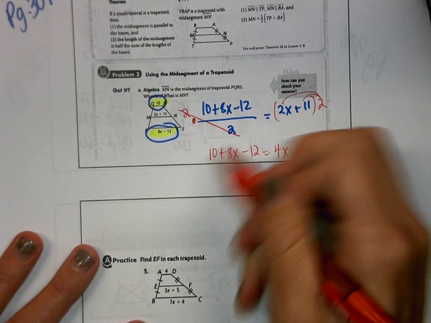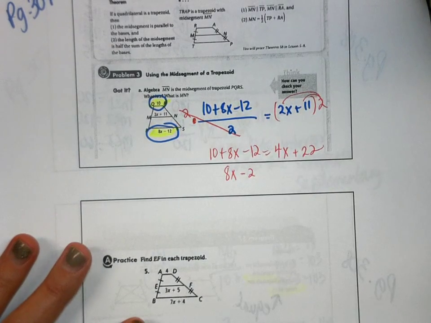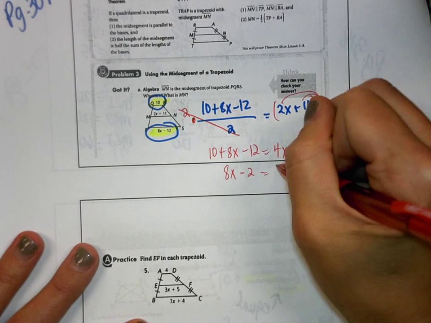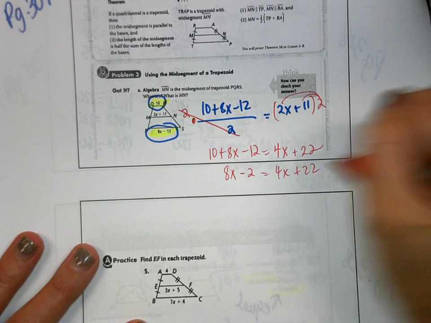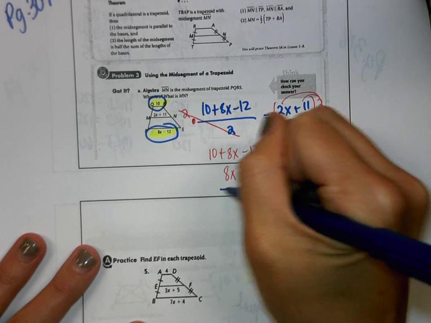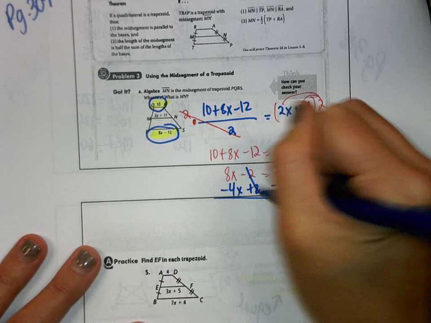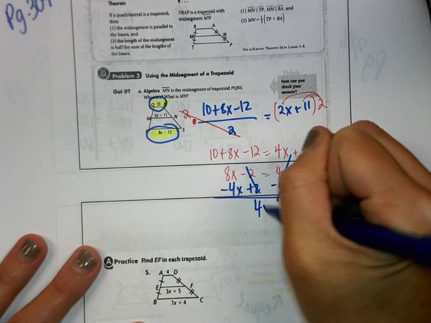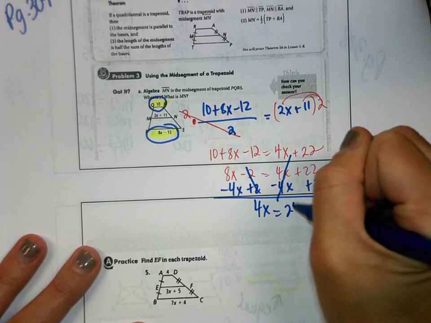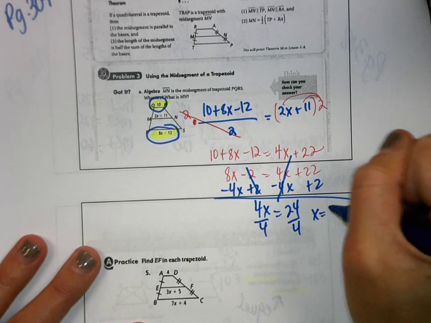So here I combine my like terms. I get 8x and negative 2, because 10 and negative 12 is negative 2, equals 4x plus 22. Next, I would subtract 4x from both sides. These cancel. I add 2 to both sides, and I get 4x equals 24. Divide by 4 on both sides, and x equals 6.